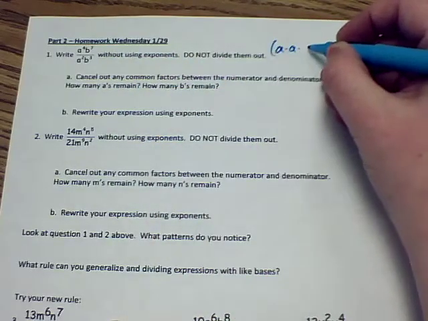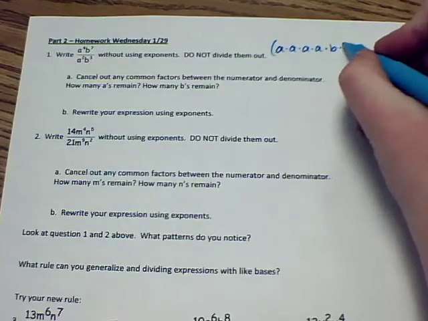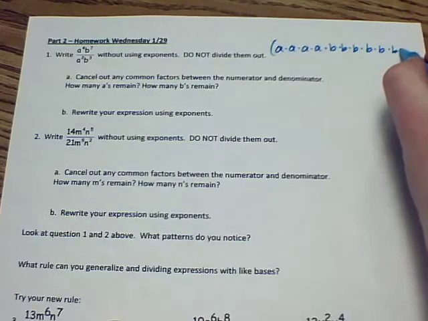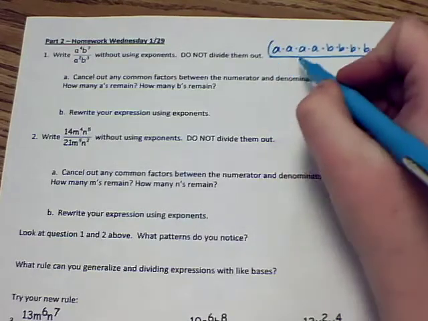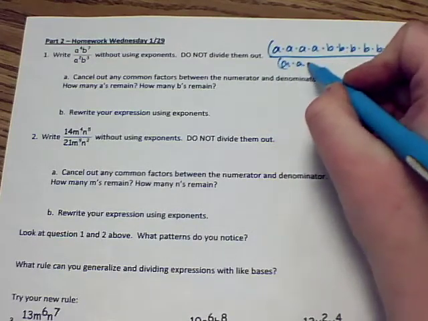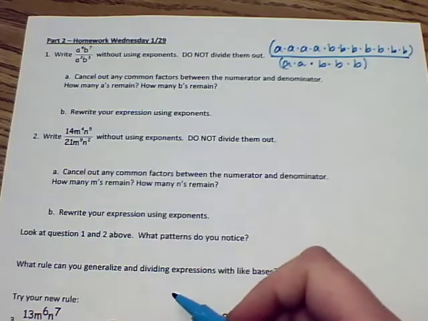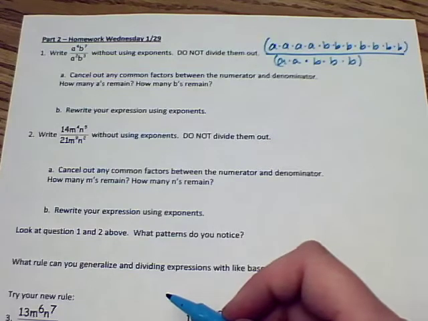So on the numerator we have a to the 4th, so that means there's 4 a's, and b to the 7th, so 7 b's. 5, 6, 7. All right, in the denominator we have a squared, so 2 a's and 3 b's. Part A tells us to cancel out any common factors between the numerator and the denominator.